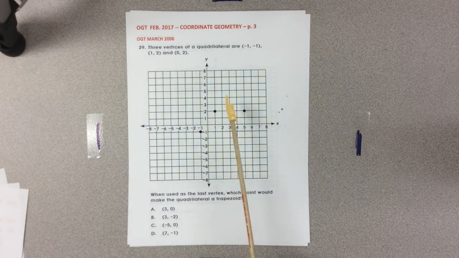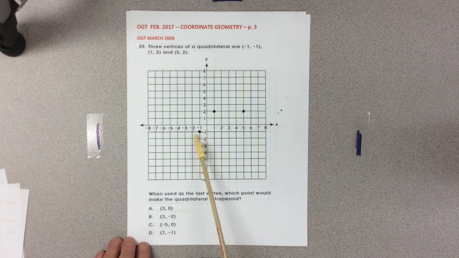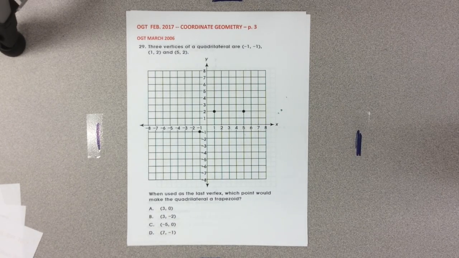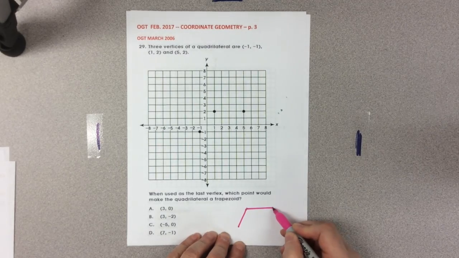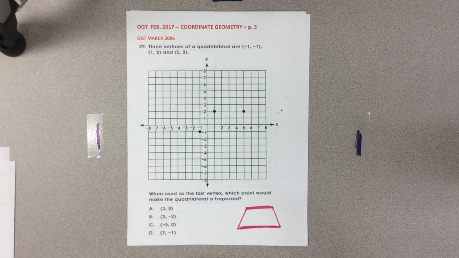3 vertices of a quadrilateral are -1, -1, 1, 2, and 5, 2. And they also have them marked for you on the grid. It says, when used as the last vertex, which point would make the quadrilateral a trapezoid? We gave a little bit of notes from the section on Angles and More, and those had the picture of the trapezoid. I didn't really bring that with me, but most of the time when you draw a trapezoid, they usually draw the isosceles trapezoid, where these 2 legs are the same, and these are your bases, which are parallel lines.